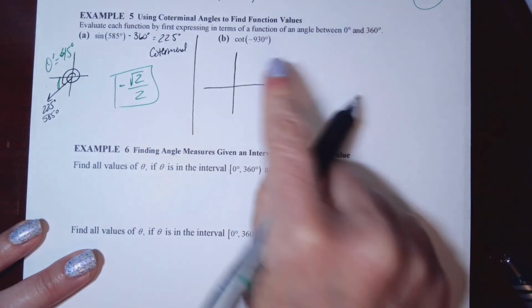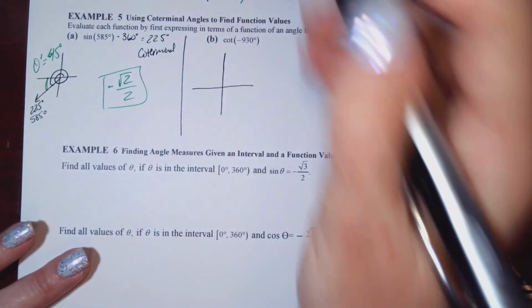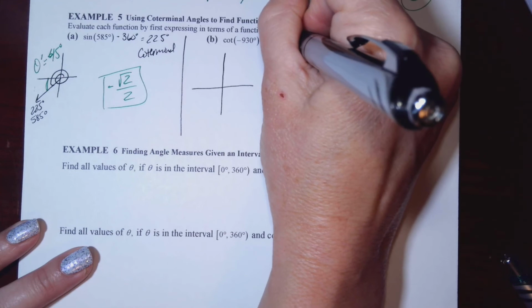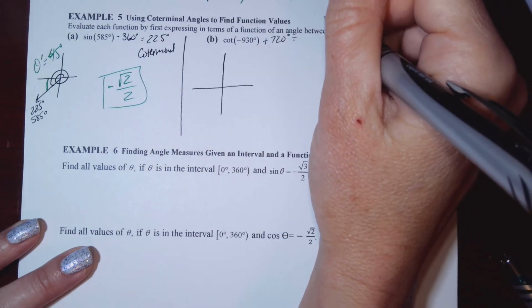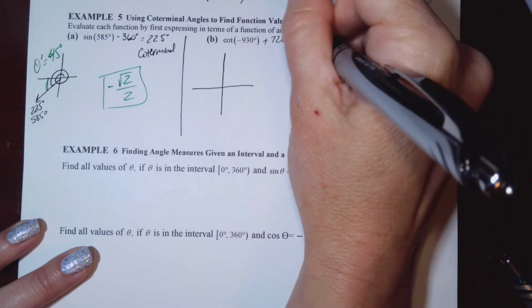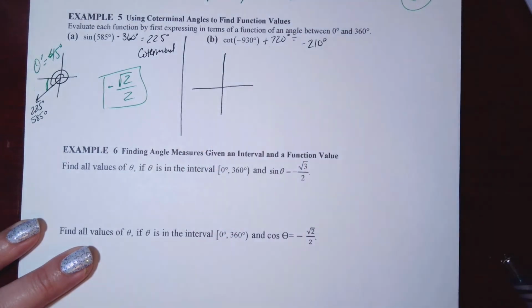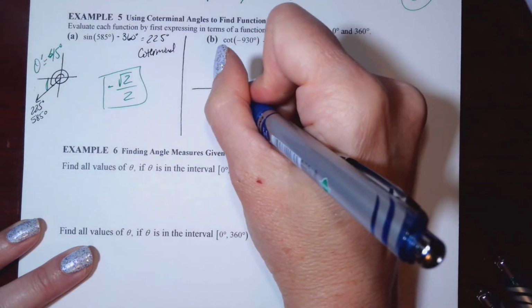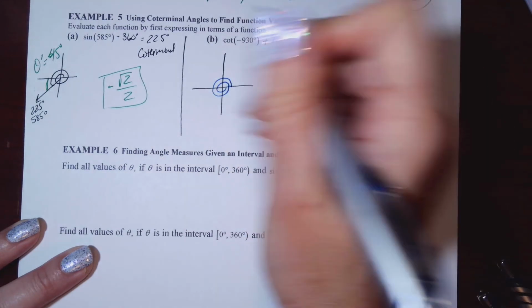We are rotating clockwise because it's negative 930. If I go 2 rotations, I am at a negative 210. So if I am going to rotate clockwise, 360, 720, and then I need to go to 210.